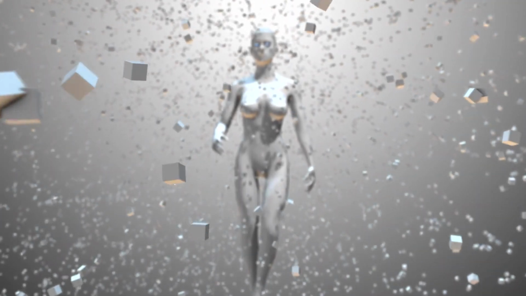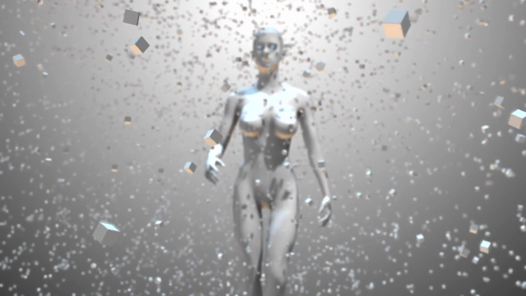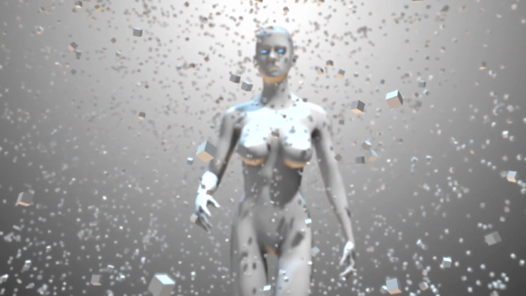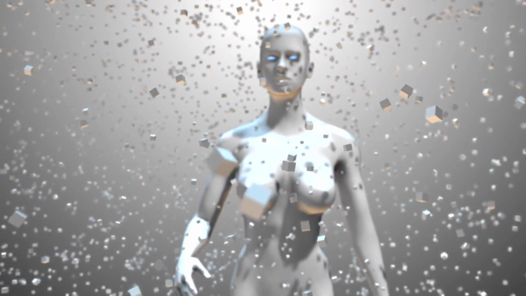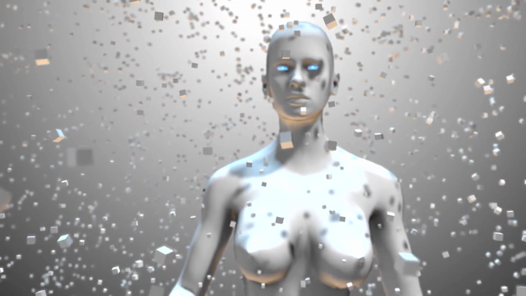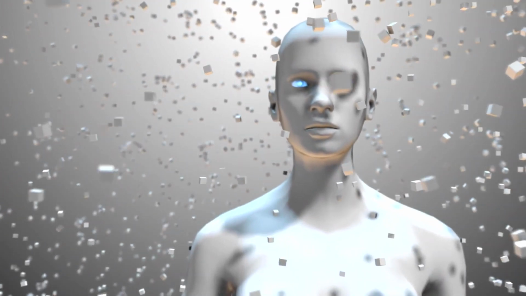This process might sound complex, but the potential is revolutionary. DNA storage is durable, sustainable, and extremely compact, making it perfect for long-term data archiving.